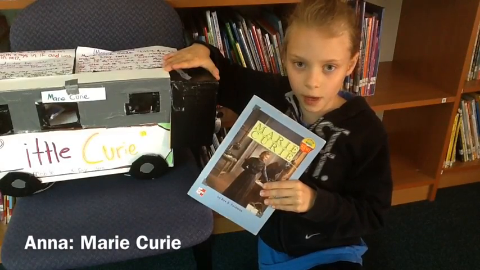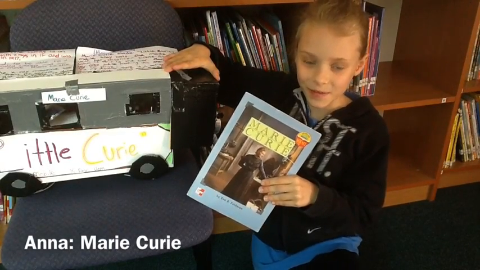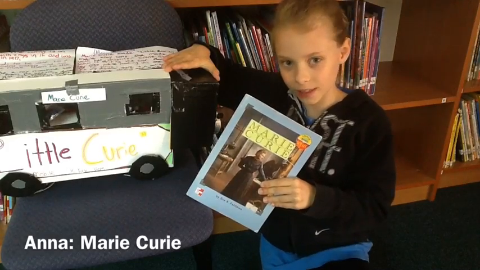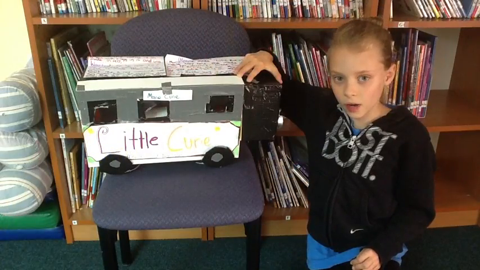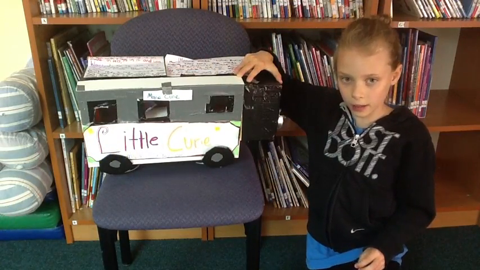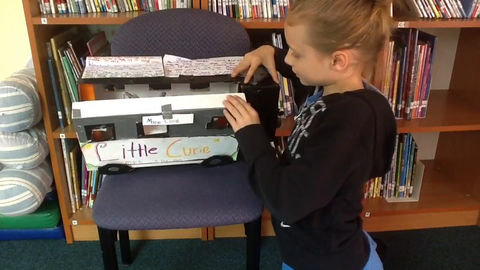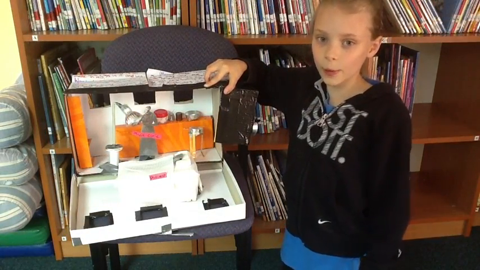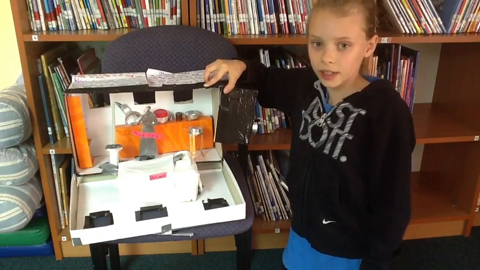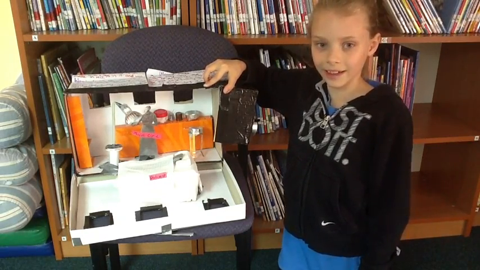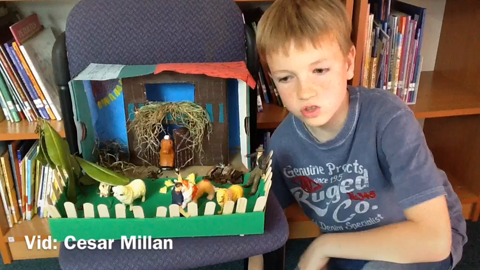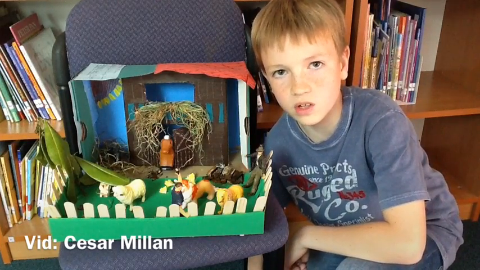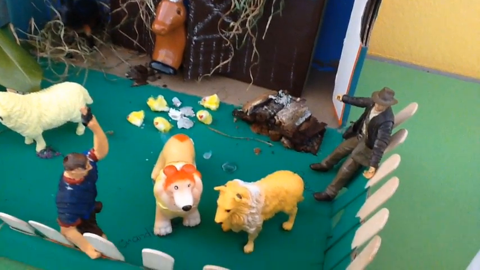I chose to do my diorama on Marie Curie because she was one of the most interesting persons I read about. My diorama shows her inside her mobile X-ray van. I thought it was cool that she created a mobile X-ray van and then used it to help soldiers and people who needed it. I chose Caesar Milan, the dog whisperer, because I have a dog and I love dogs.